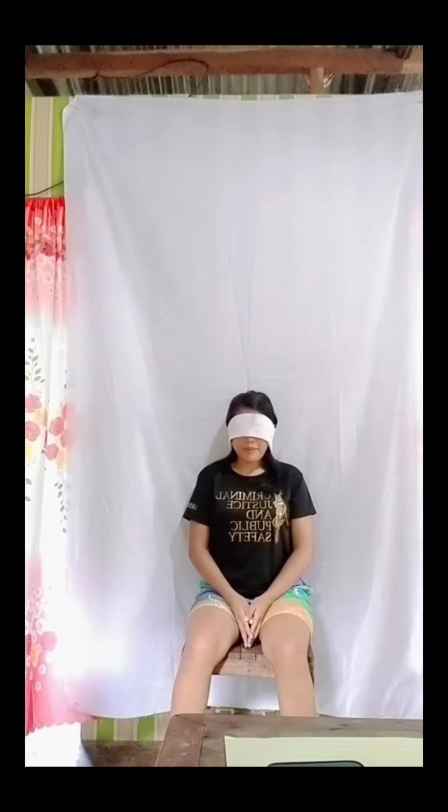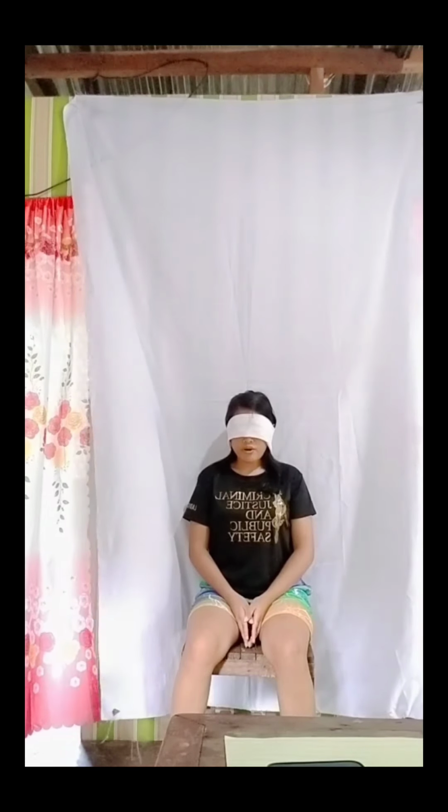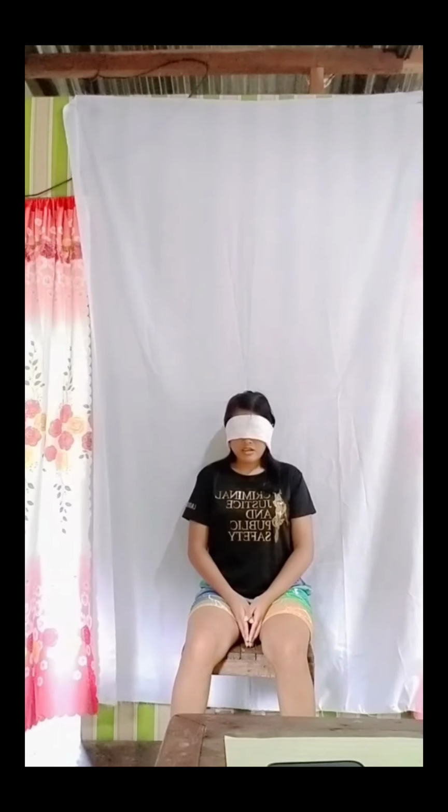Number 3, lay the baby or child down on the floor or a hard and safe surface. 4, move the baby's or child's head backwards and lift its chin slightly. And the last one, check for breathing.